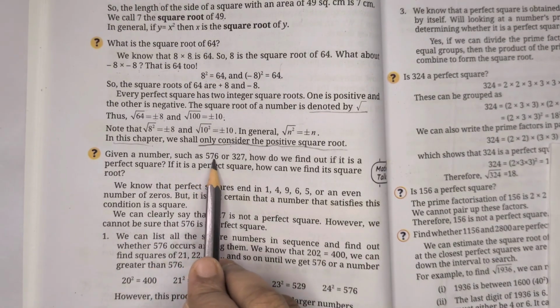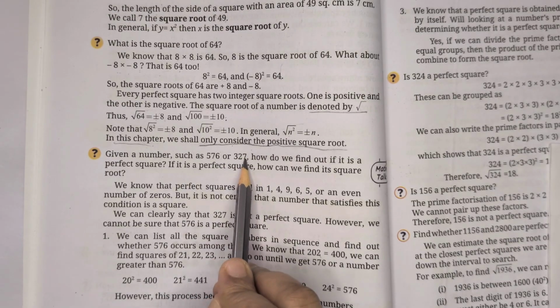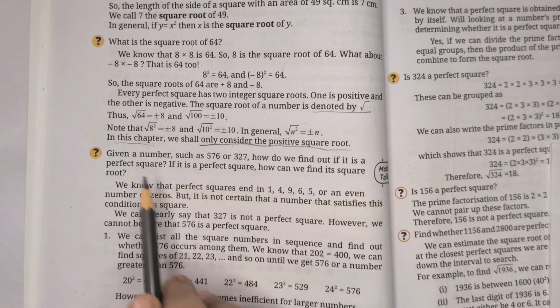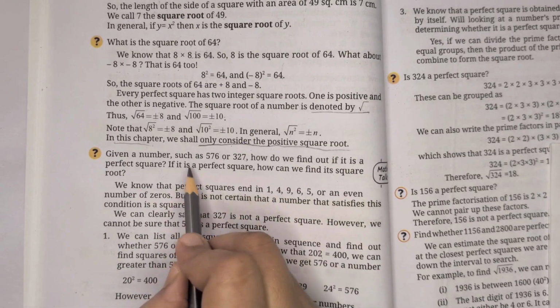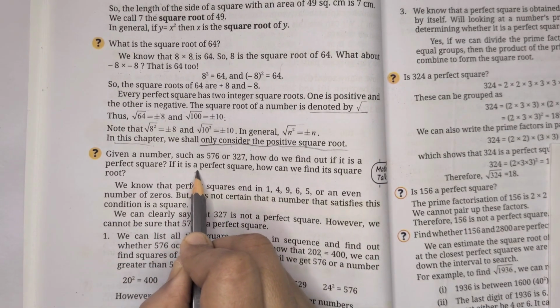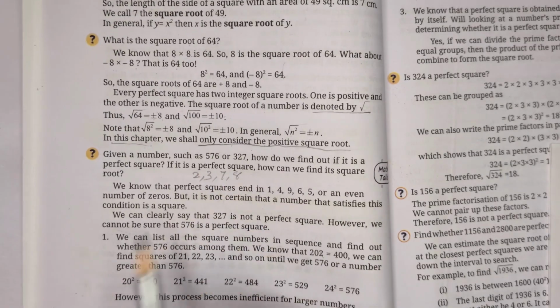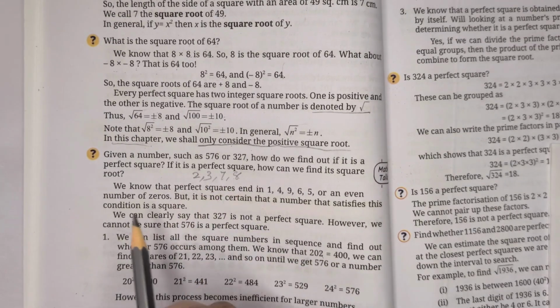Given a number such as 576 or 727, how do we find out if it is a perfect square or not? We know the rule that any number ending with 2, 3, 7 or 8 is not a perfect square.